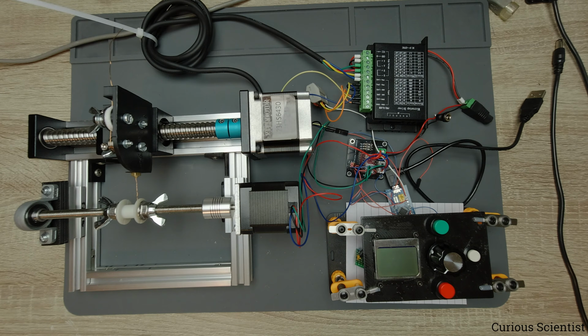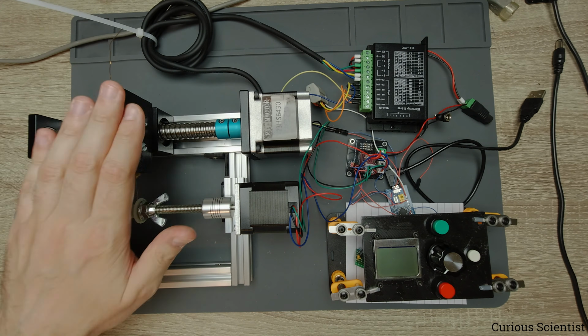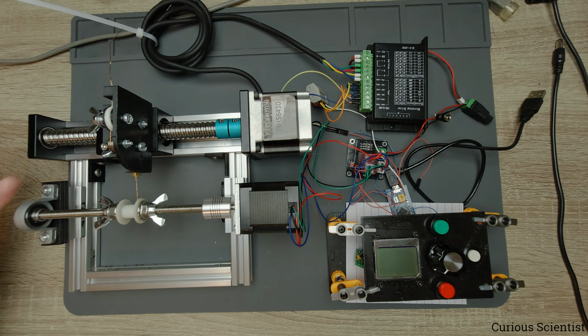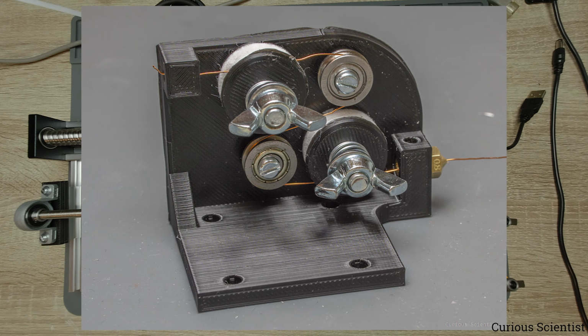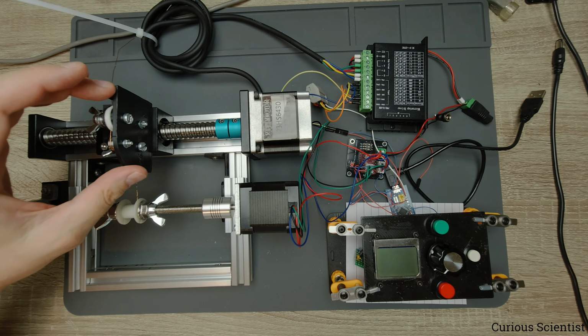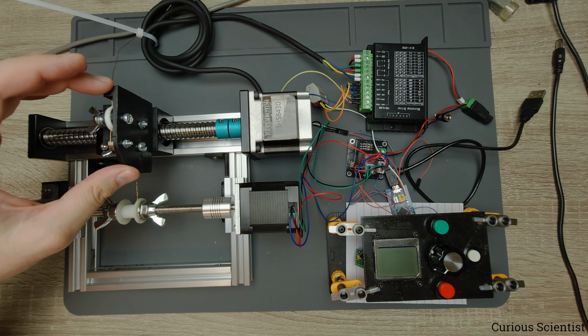I think one of the most important changes here is the feeder, which is here, or you can see it on a photo where it is easier to see the different parts. This feeder is a 3D printed part.